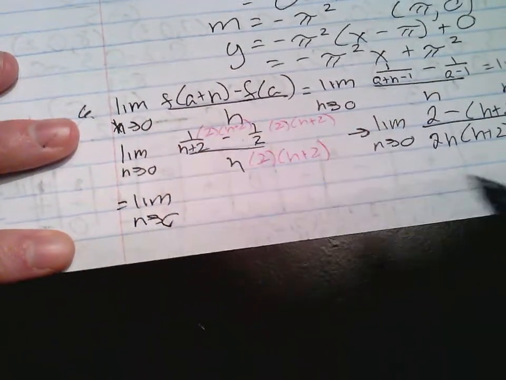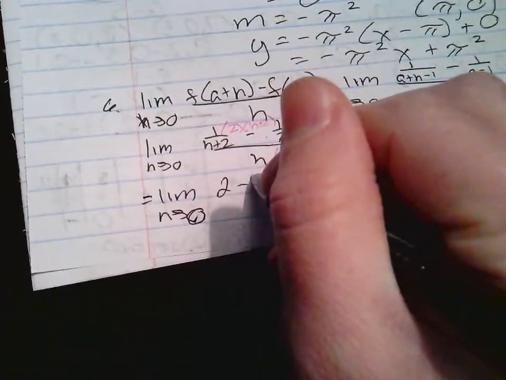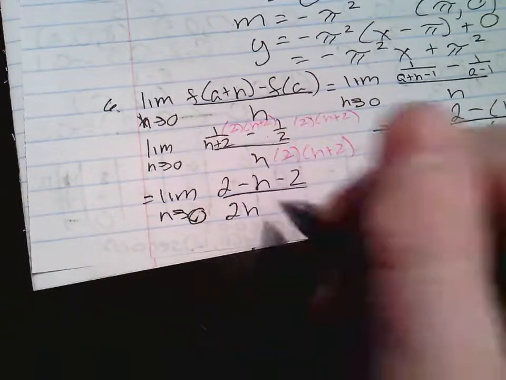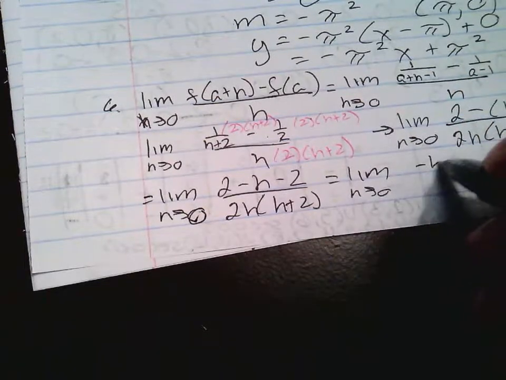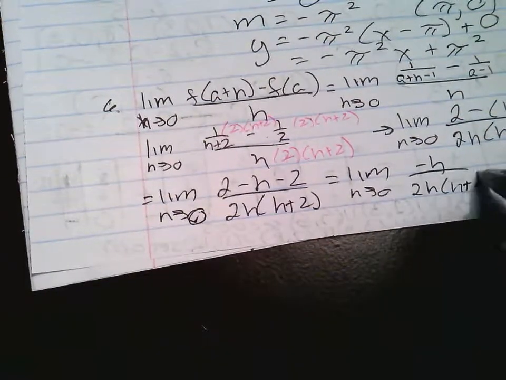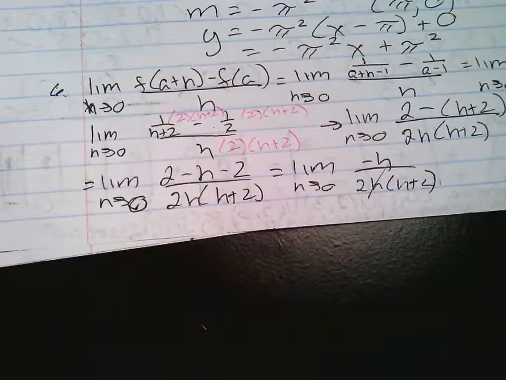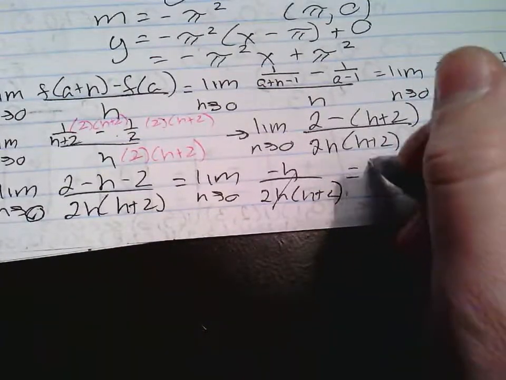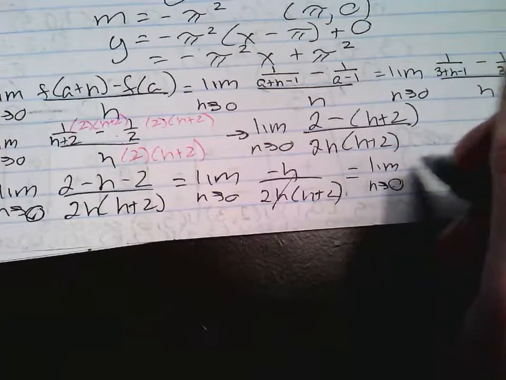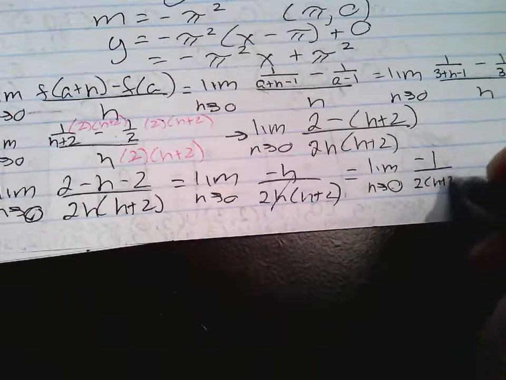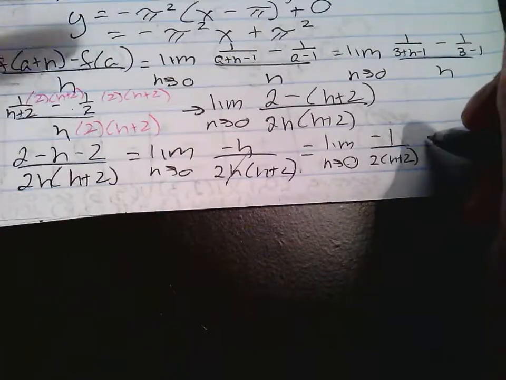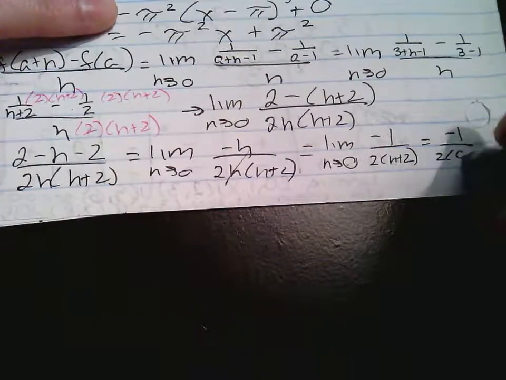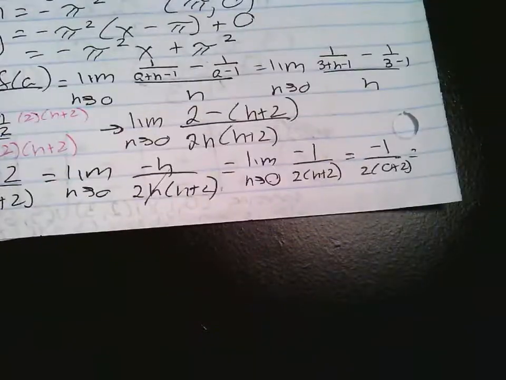Which is going to give you the limit as h approaches 0 of 2 minus h minus 2 over 2h, h plus 2, which equals the limit as h approaches 0 of negative h over 2h, h plus 2. That helps us out a lot. That cancels out those h's. So then we have the limit as h approaches 0 of negative 1 over 2 times h plus 2. Evaluate at h equals 0, which equals negative 1 over 2 times 0 plus 2, which is negative 1/4.